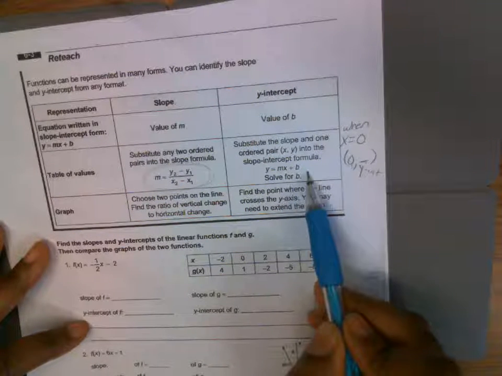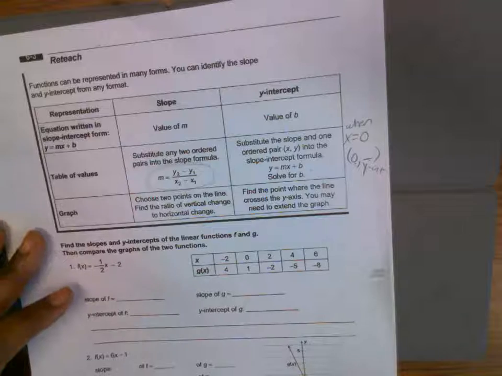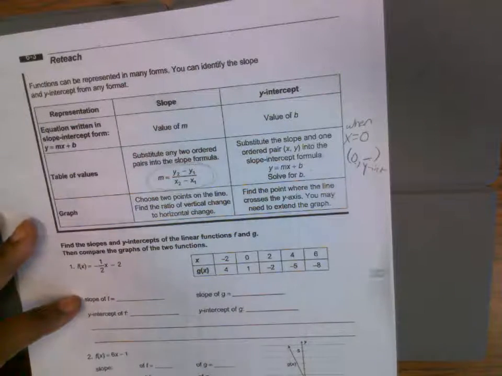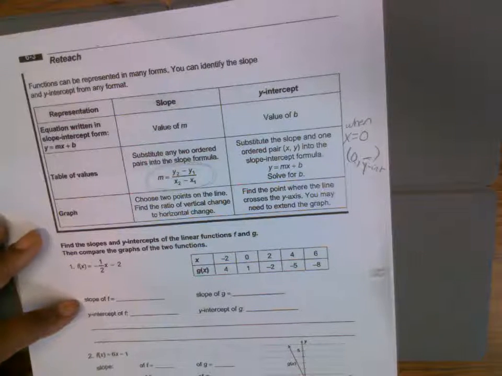If it doesn't give you this, then you're going to use y equals mx plus b to find your slope and to find your y-intercept. And I'm going to show you how to do that. That's a review. We wrote notes on that. Maybe you forgot, maybe you don't remember it, or maybe you never really learned it.